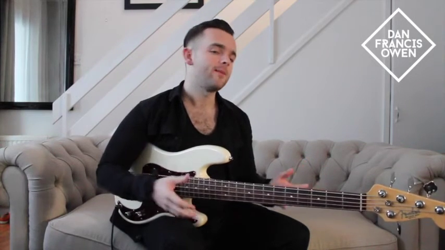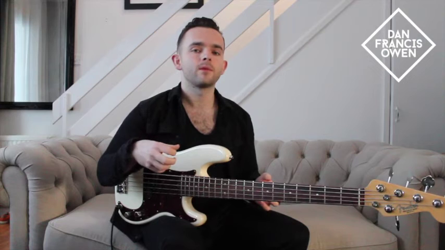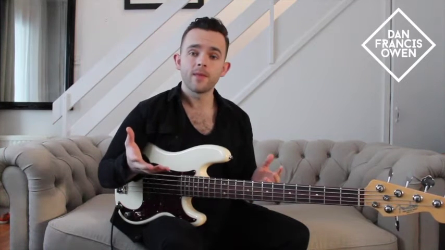Then combine this harmonic simplicity, if you will, with the predominantly semiquaver based groove and the on top of the beat feeling. This gives the whole groove, the whole tune, a great sense of forward motion.